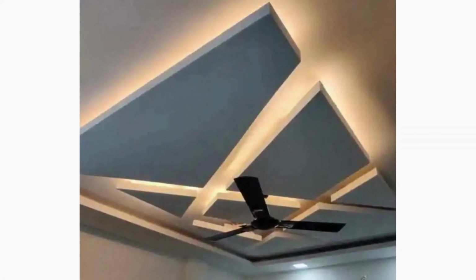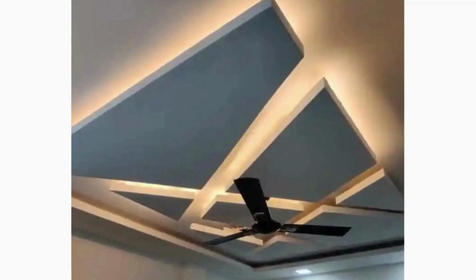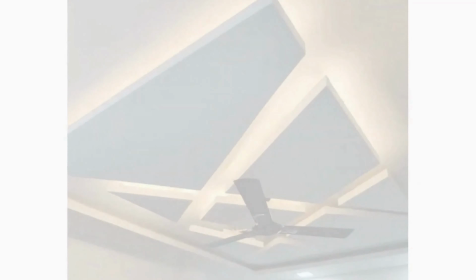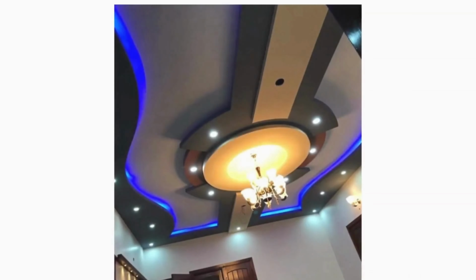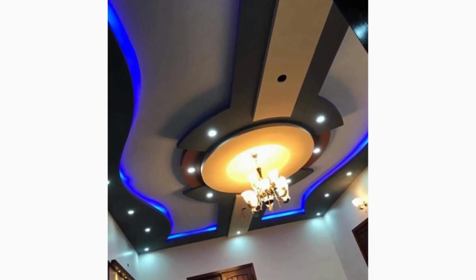Tip 3. Keep it simple. If you're working with a low ceiling, keep your design simple. Avoid ornate details or heavy textures, which can make the ceiling feel even lower.